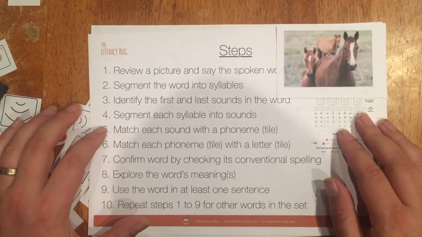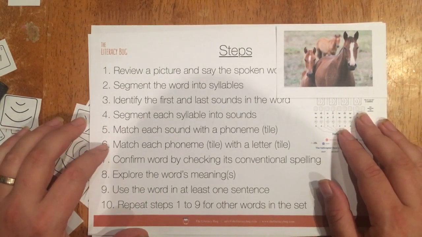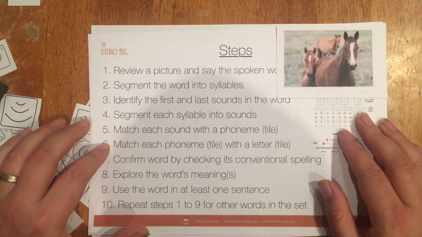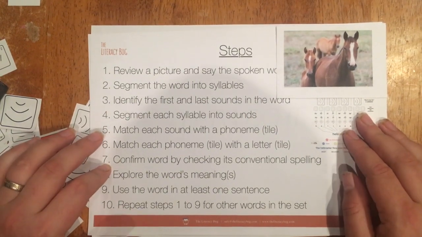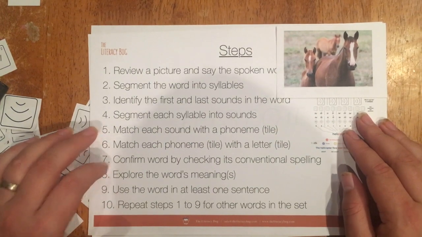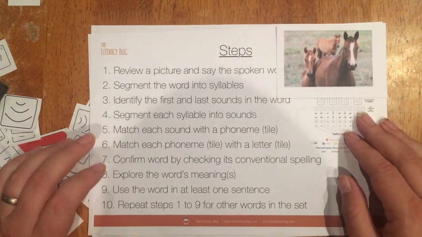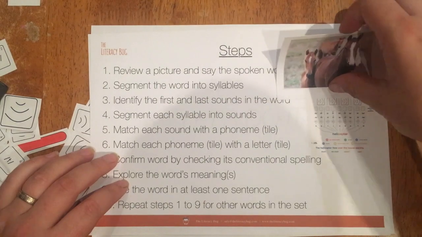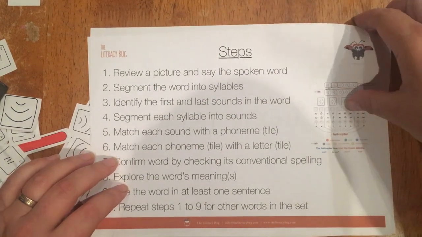And then match each sound with a phoneme tile. Match each phoneme tile with a letter. We can confirm a word by checking its conventional spelling, explore its meaning, etc. and then repeat for every word that you might be practicing with a student.